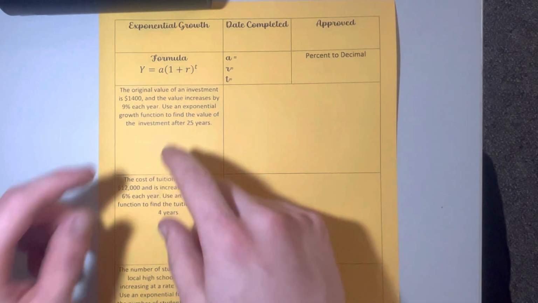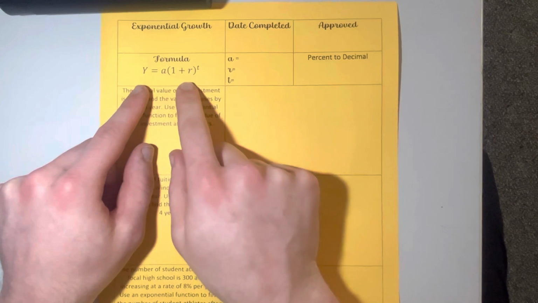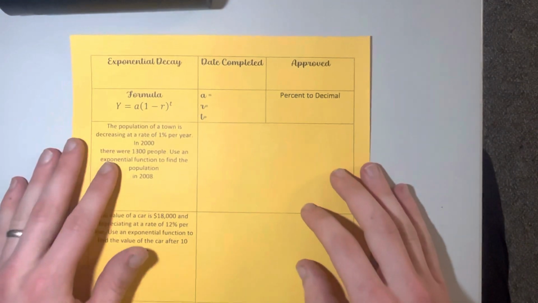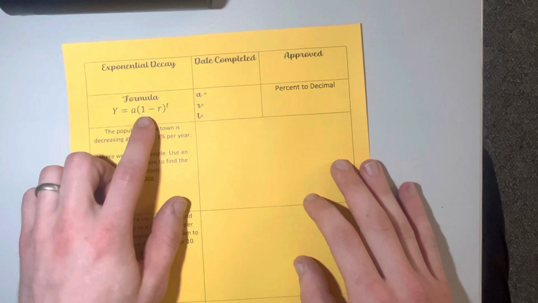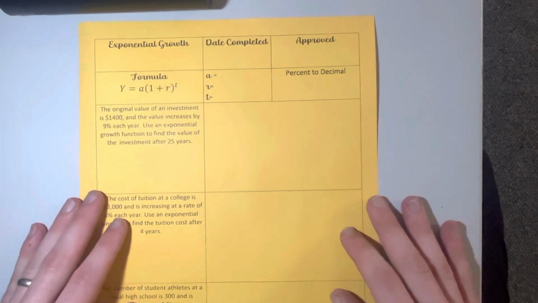So the formula is written for us. Y equals A(1 plus R)^T. This is for exponential growth. On the backside, you'll see exponential decay. The formula looks exactly the same except minus R. So the only difference is whether you're adding or subtracting R. Everything else stays the same.